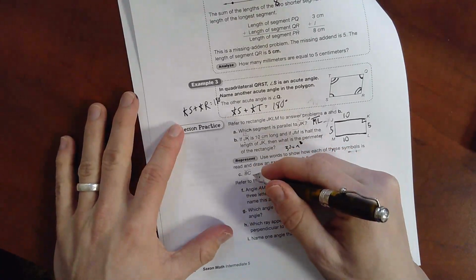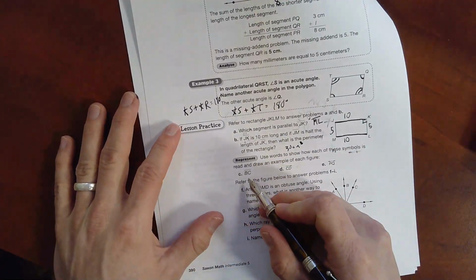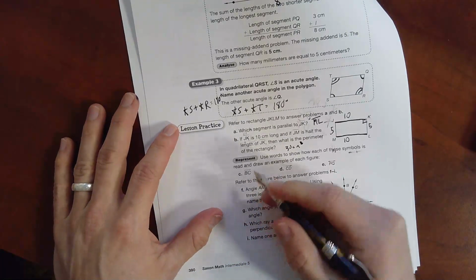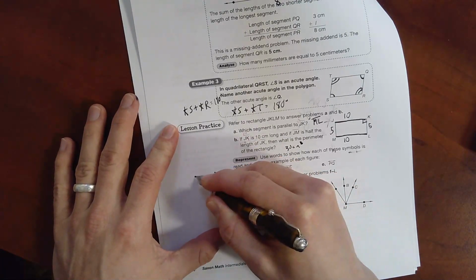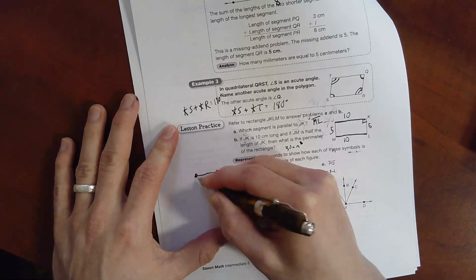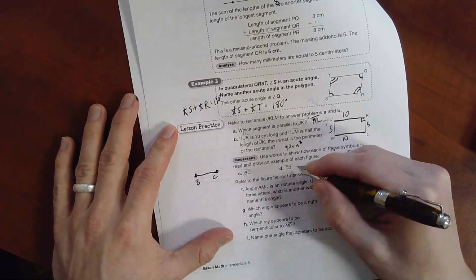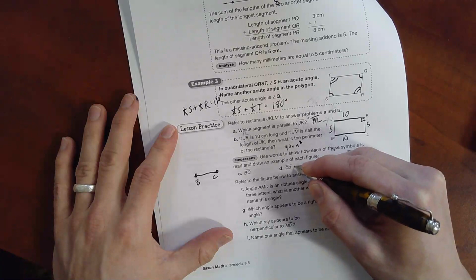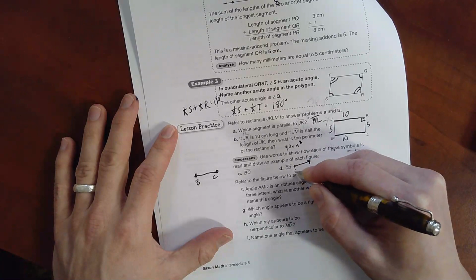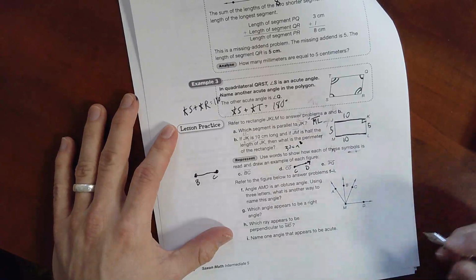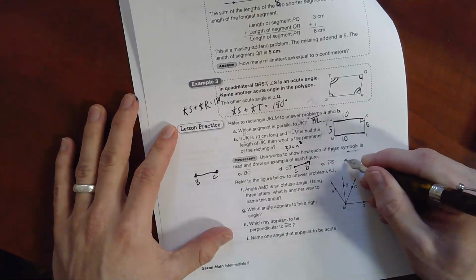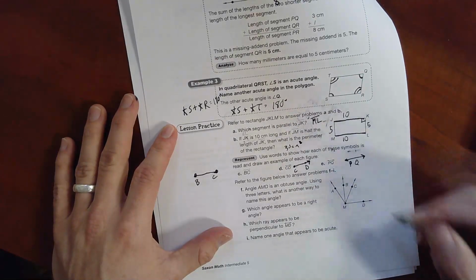Use words to show how each of these symbols is read, and draw an example of each figure. I'm just going to say it out loud. Line segment BC. This is ray CD, so CD, and then it has a point there. And then this is line PQ.